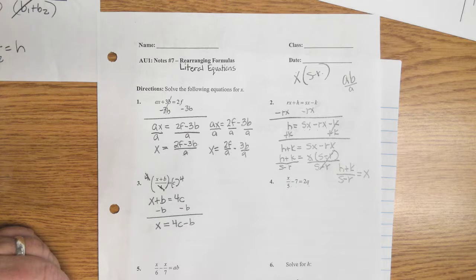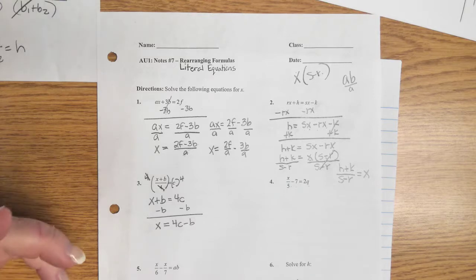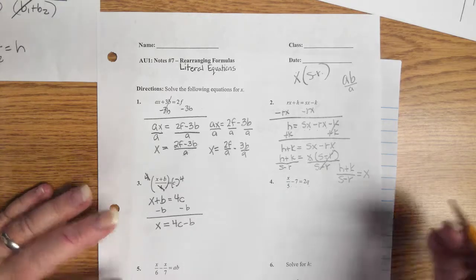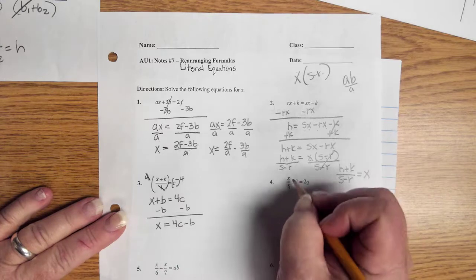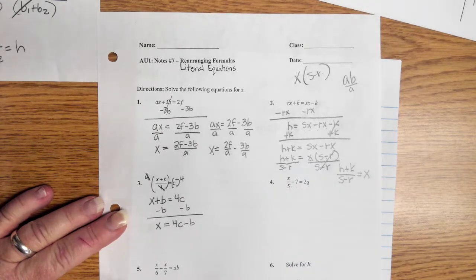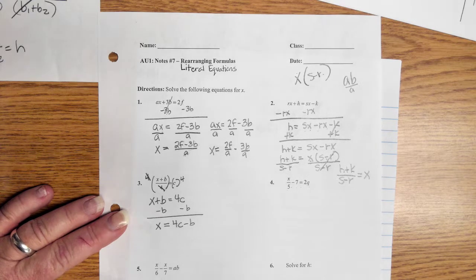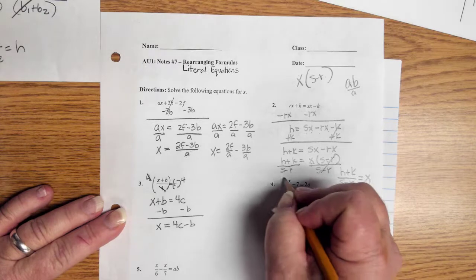What do you think I should do first? Multiply by what? 5. Yeah, let's get rid of that, because once we get rid of that, then it's easier to deal with. So, remember, yeah, we could do that. We could multiply by 5 first. Either way, there's, like I said, several ways.